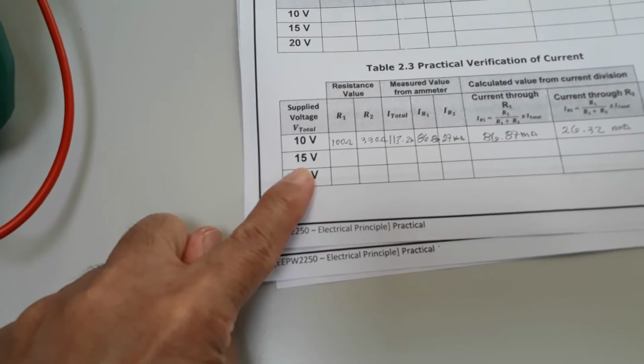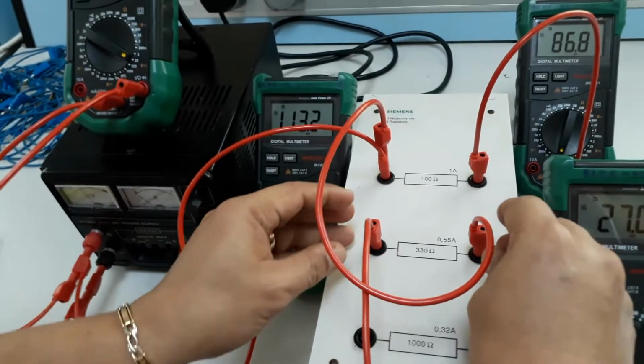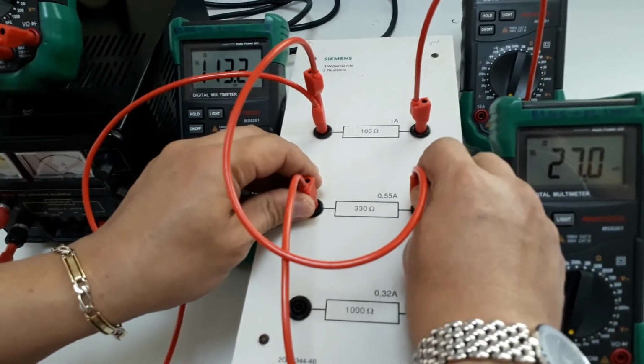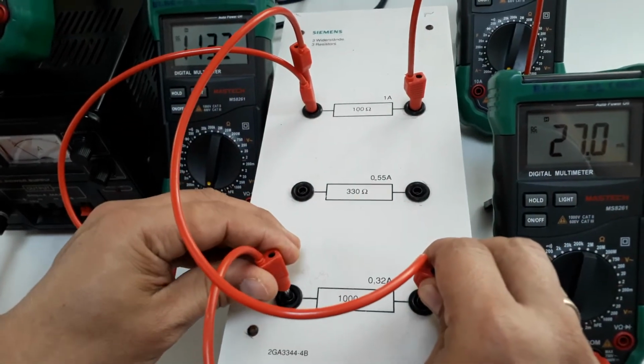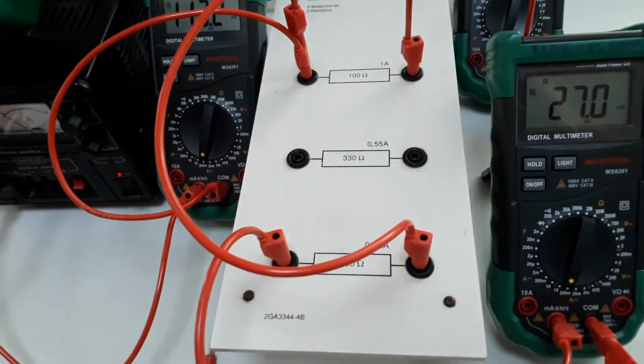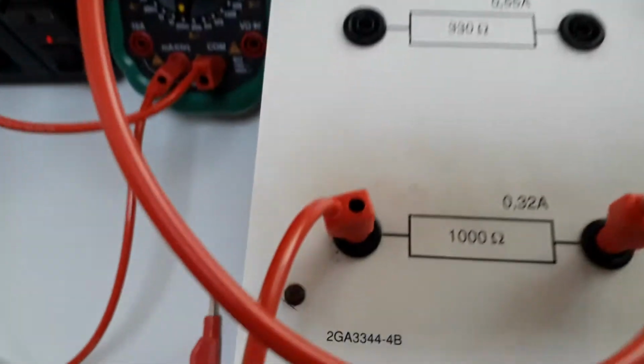to 15 volts input of our power supply. So the first thing to do is to change the R1 equivalent and R2 equivalent. So our resistor 1 value now is 100 ohms and our resistor 2 is 1000 ohms. 100 ohms and 1000 ohms.